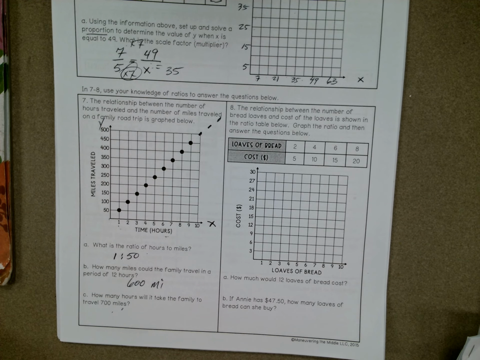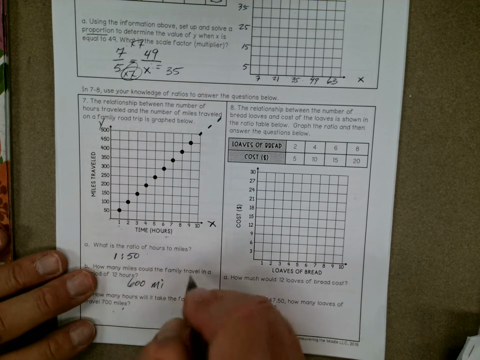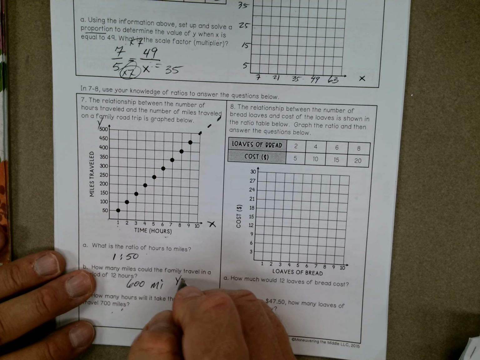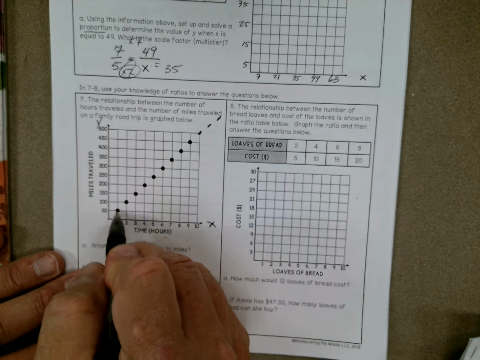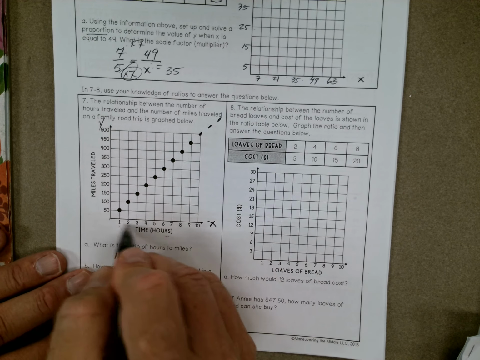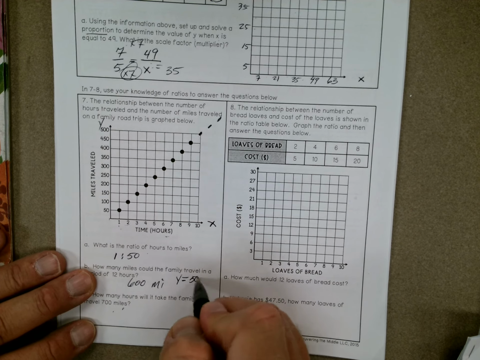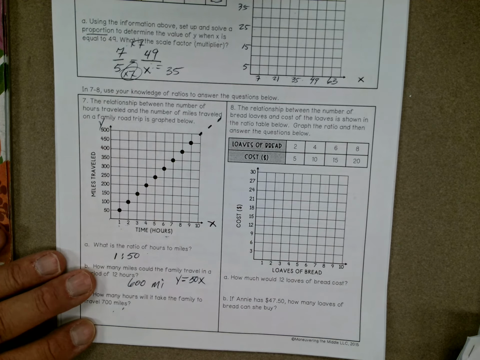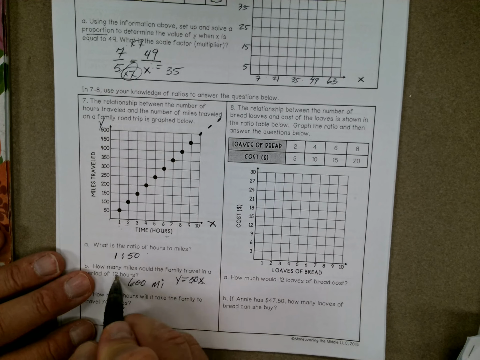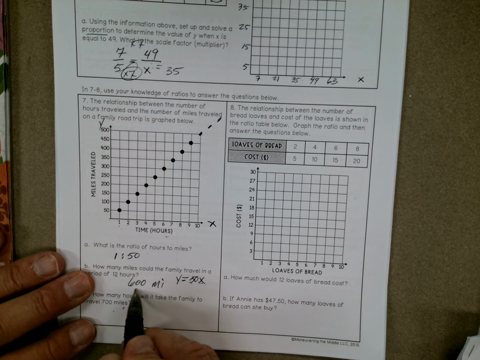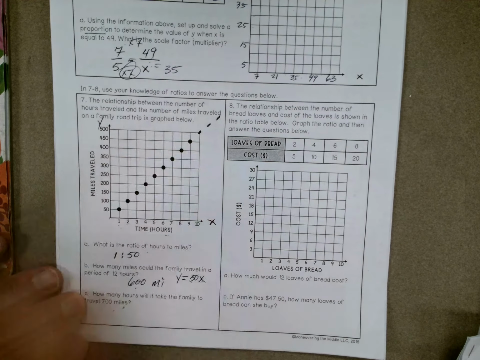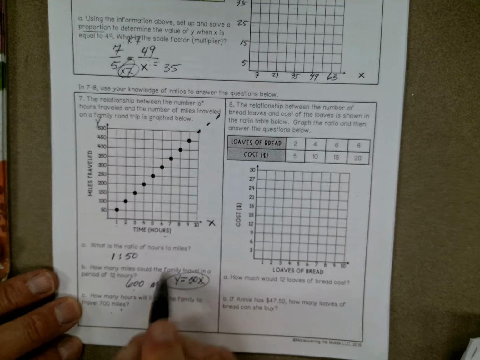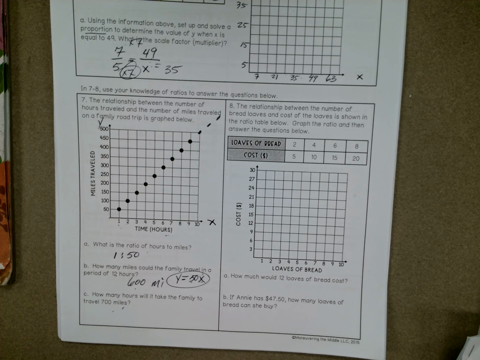Or we could just figure out what? We could figure out the equation, couldn't we, right? We could also say y equals 50x, right? We're multiplying these numbers by 50 to get to that. So 50 times 12 is 600. So either way works. A lot of people like to carry it out. This is the algebraic way to look at it.